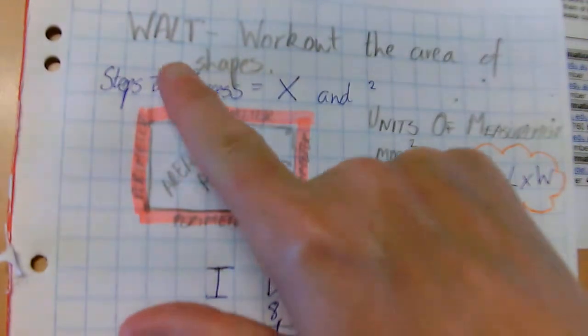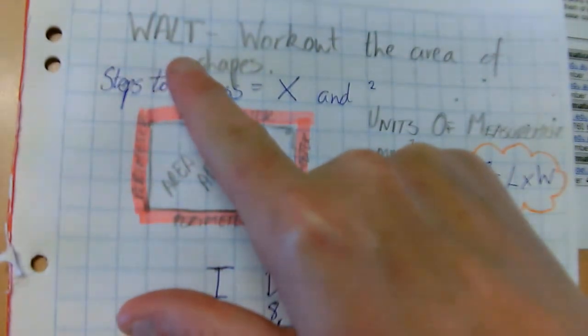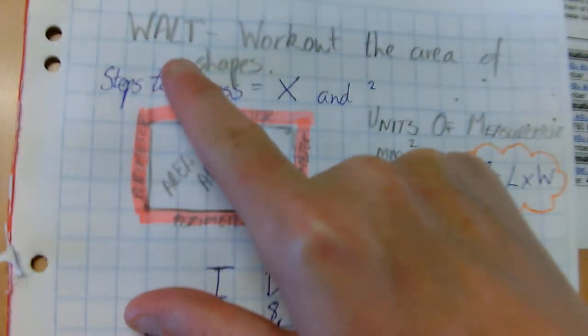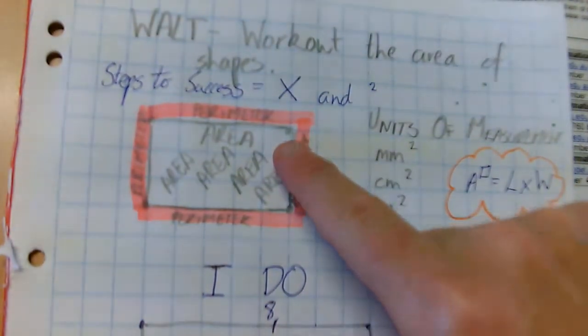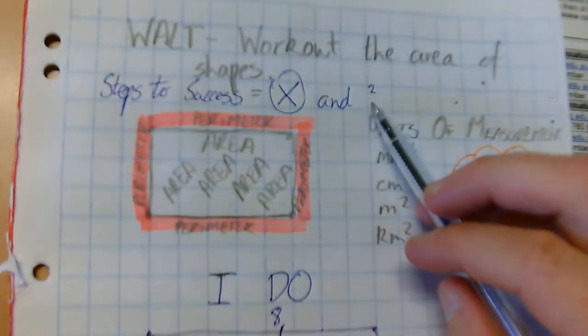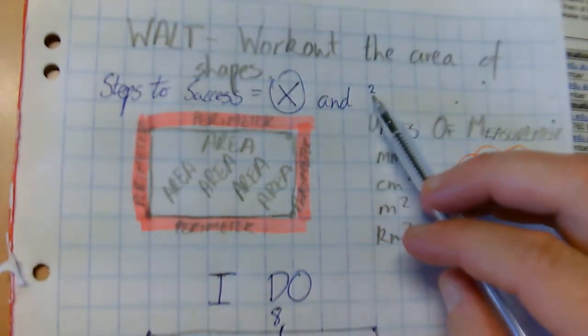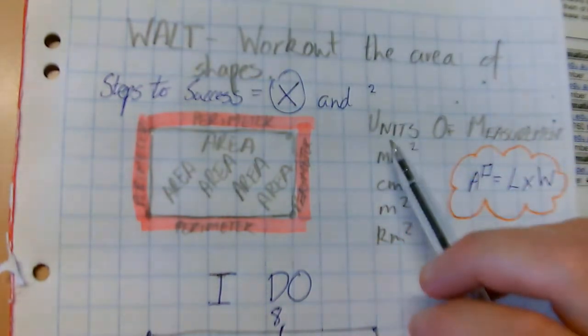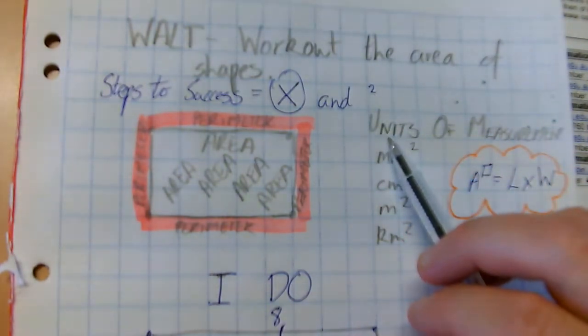So let's have a look at what we're learning to do. We are learning to work out the area of shapes, and I'm going to focus particularly on rectangles. And the steps to success are knowing your times table, so your multiplication. And you see I've got a little multiplication sign here, and using the correct unit of measurement. So you can see this tiny little 2 here. It matches up with our units of measurement.